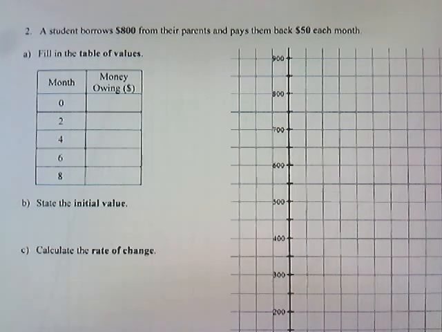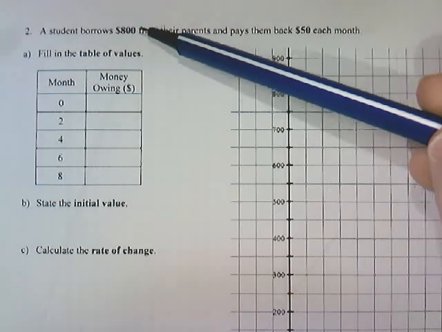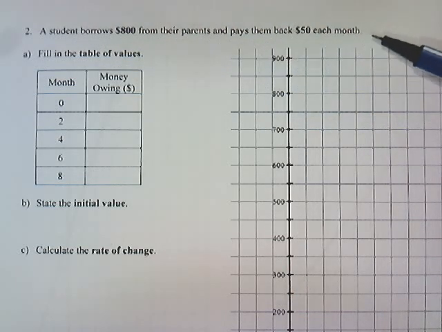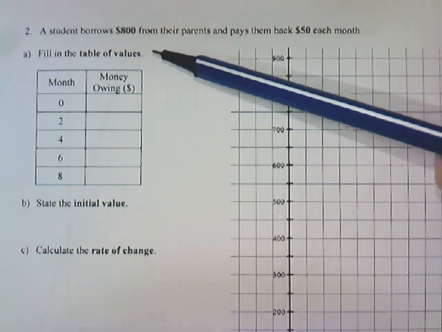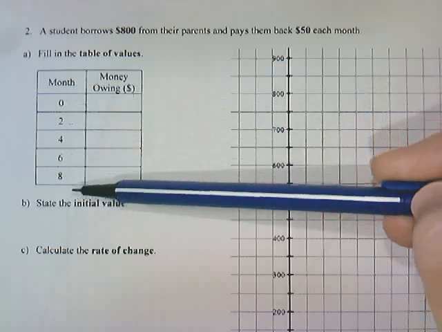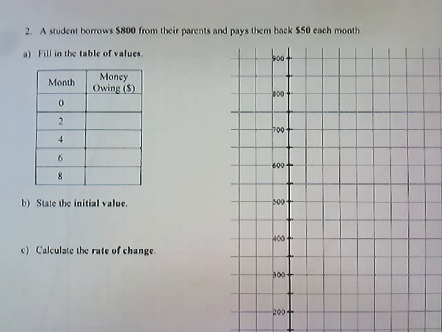This is part 2 of our video on graphing linear relations. So this example says a student borrows $800 from their parents and pays them back $50 each month. So the first thing it asks us to do is fill in the table of values. So we have month and we have money owing.